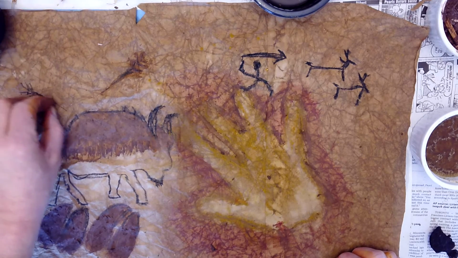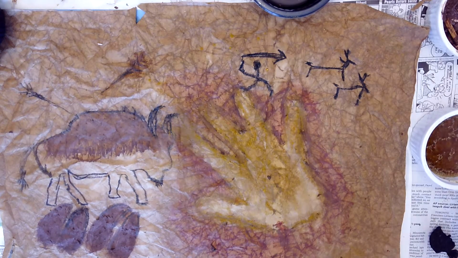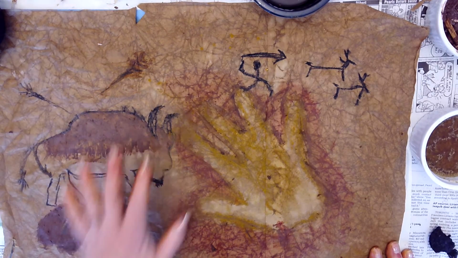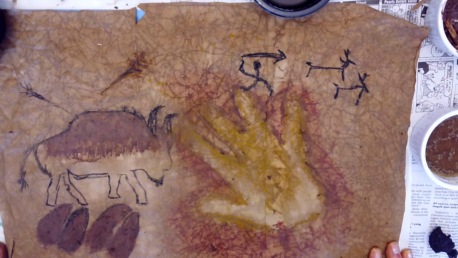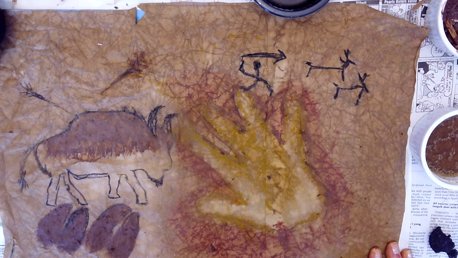A little bit wider, and then of course it comes down to a point. Again, we create this in much respect for the animal because it was a means of survival and it was a way to communicate what animals lived around them in this time. Okay. All right.